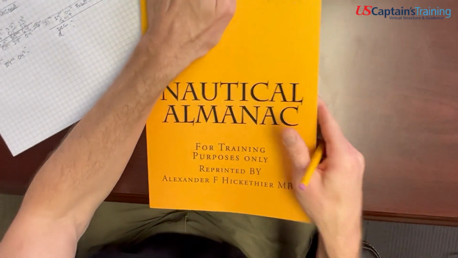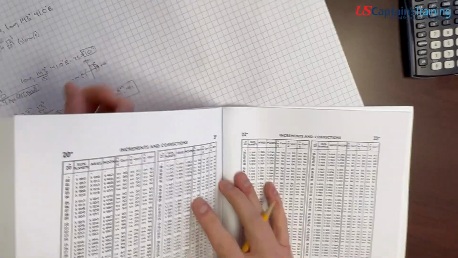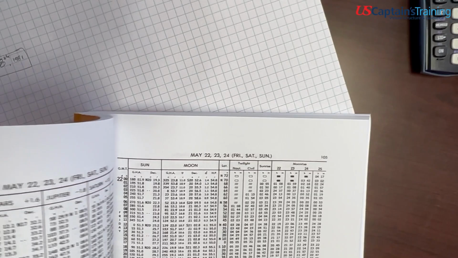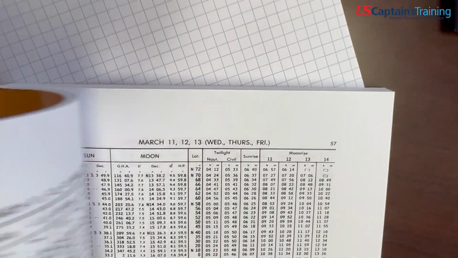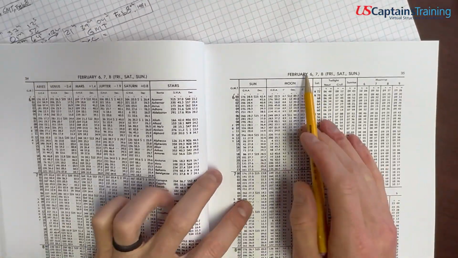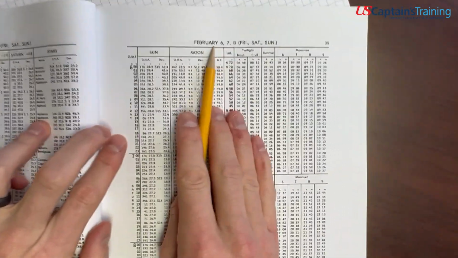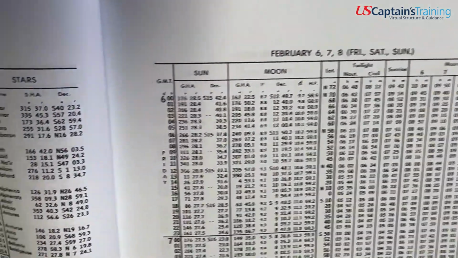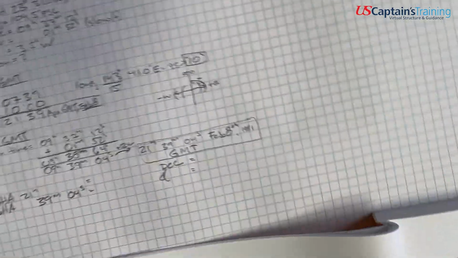Nautical Almanac. We need to get to the day, which is February 8th. May, April, March, February 9, February 8th. So February 8th, sun, 6, 7, February 8th of the sun. We're looking for 21 hours way down here. Okay. February 8th, sun 21.